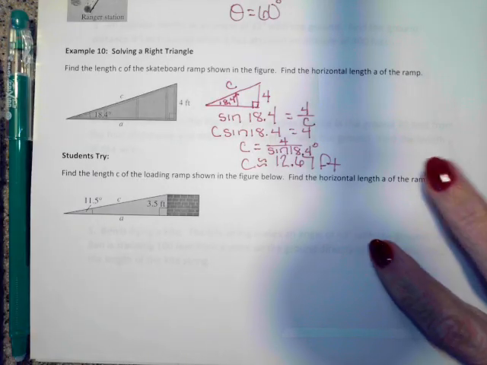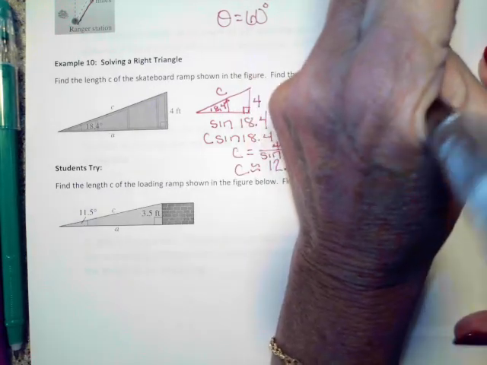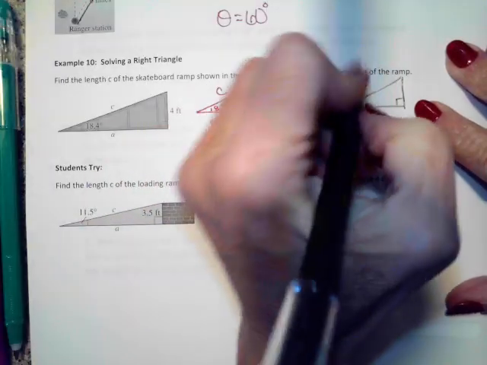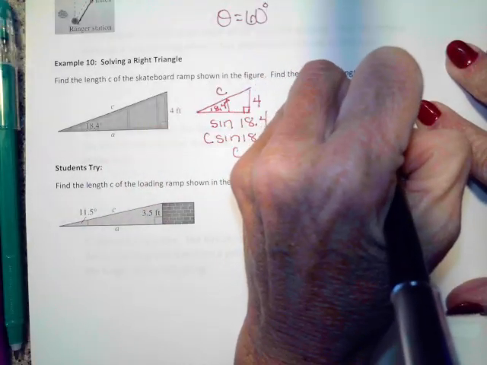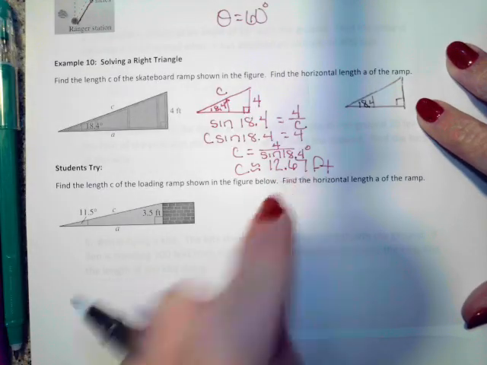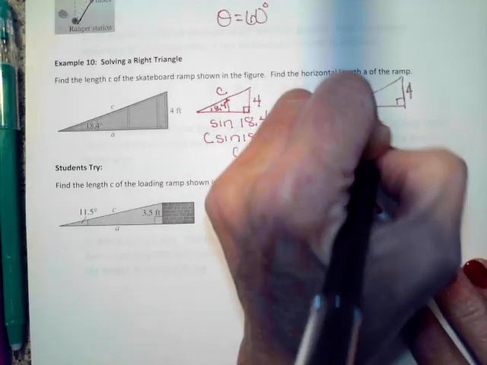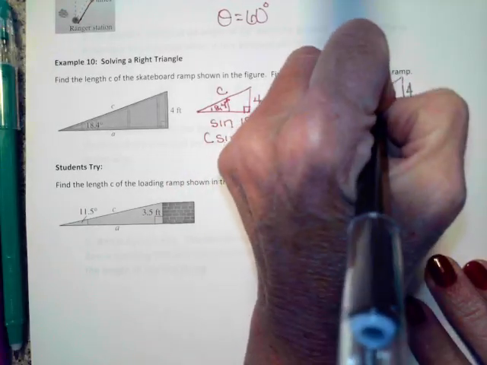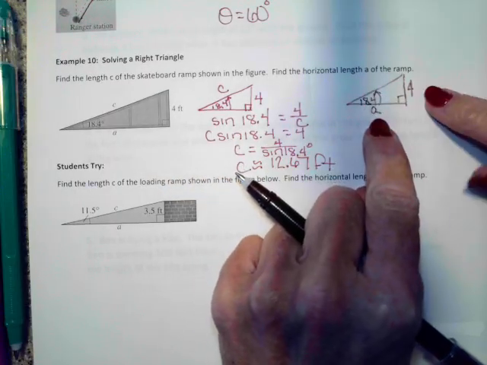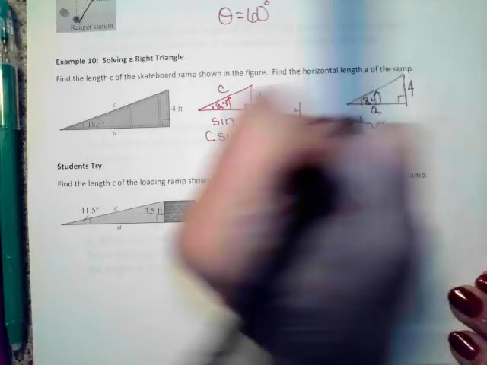Okay, now we need to find A. So I'm going to draw my triangle again. And I'm going to put the given that were in the problem, because this is just an approximate, it's not an exact. The 4 is the exact. And then we need to find the A, which is the adjacent side. So this is adjacent and that is opposite. So we have tangent.